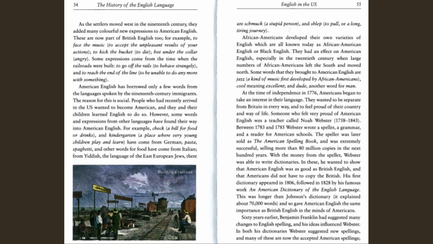For example, check, a bill for food or drinks, and kindergarten, a place where very young children play and learn, have come from German. Pasta, spaghetti, and other words for food have come from Italian. From Yiddish, the language of the East European Jews, there are schmuck, a stupid person, and schlepp, to pull, or a long, tiring journey.